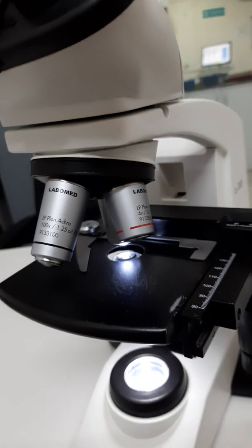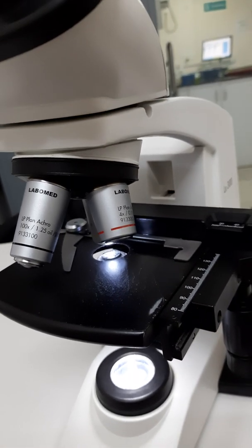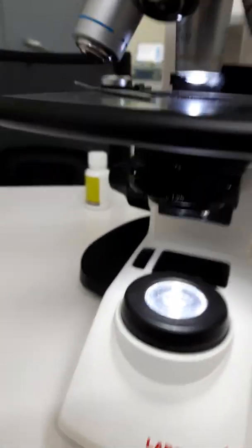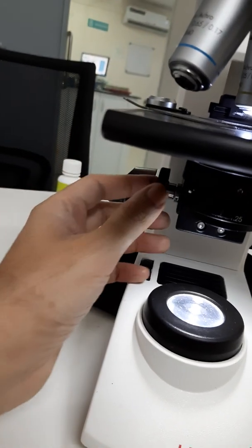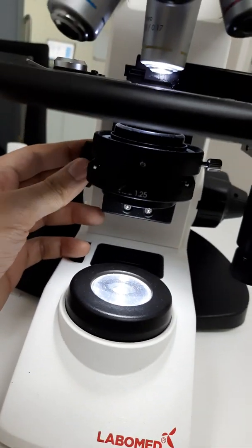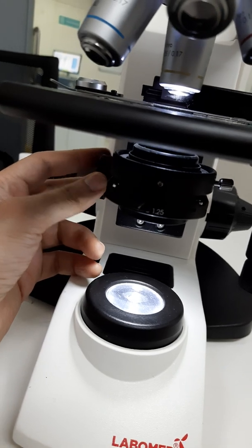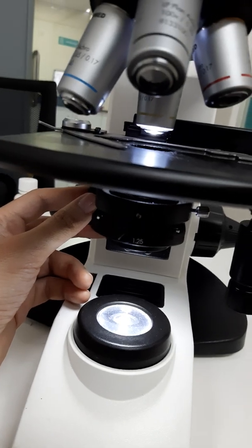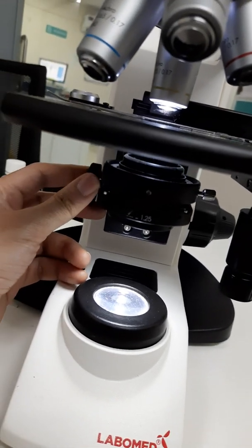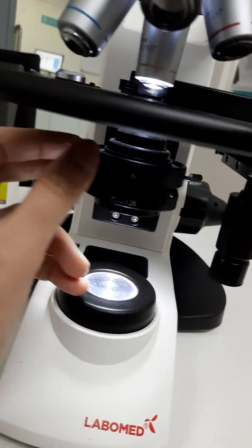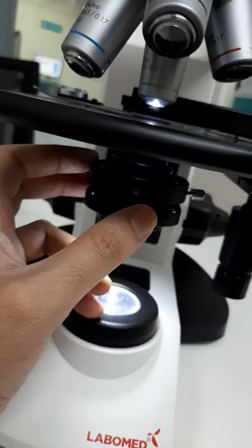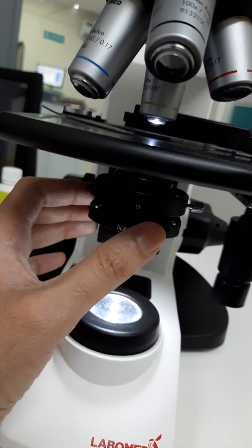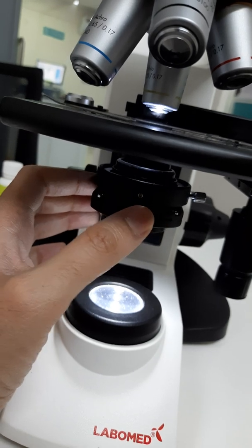This is the mechanical stage, below which we have the condenser. This condenser can be moved up and down. When visualizing under low power, I prefer to keep the condenser lowered, the diaphragm closed, especially useful for urine microscopy for seeing unstained smears.